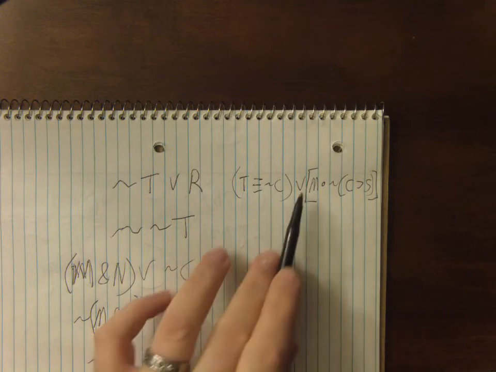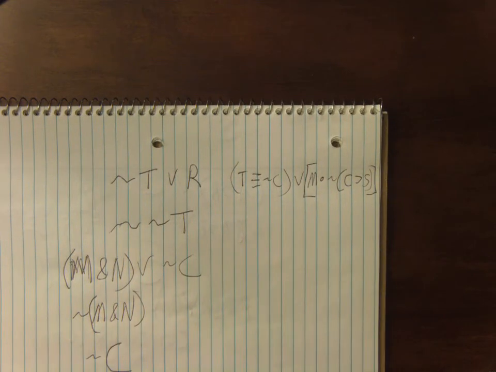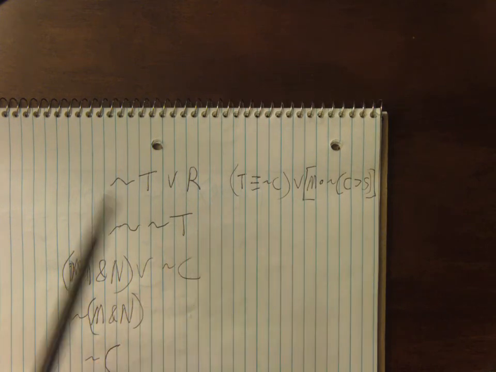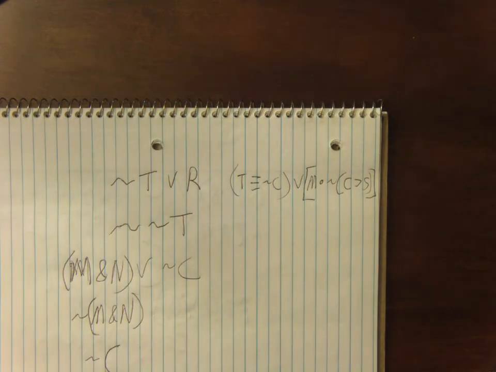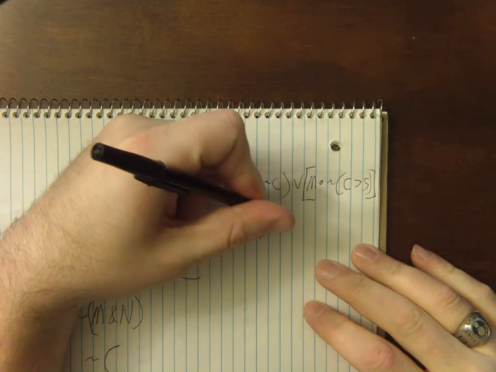Okay, so what would I need to perform a disjunctive syllogism here? I would need not P. That is a negation of everything before the parentheses. See if you can figure out what that would be. Again, go ahead and genuinely pause it and think about it. In this case, it would be not the case that T if and only if not C.